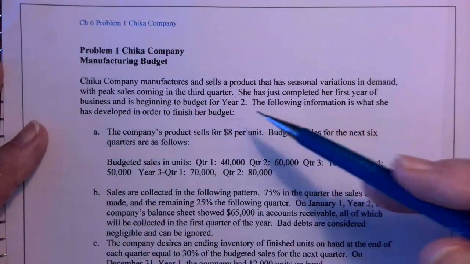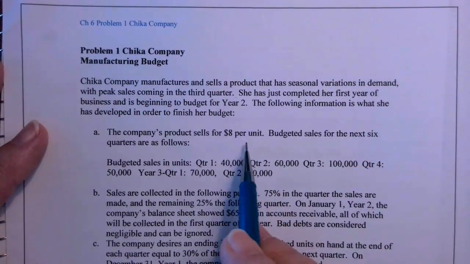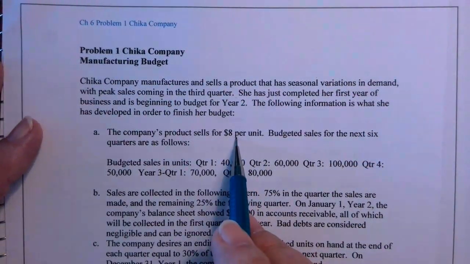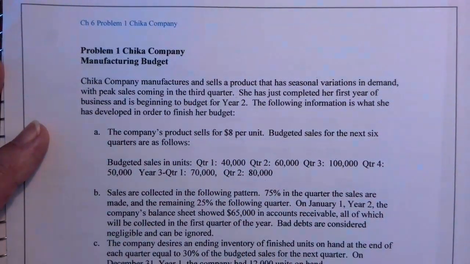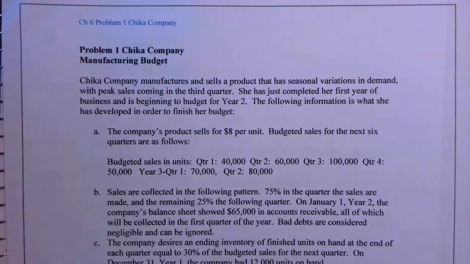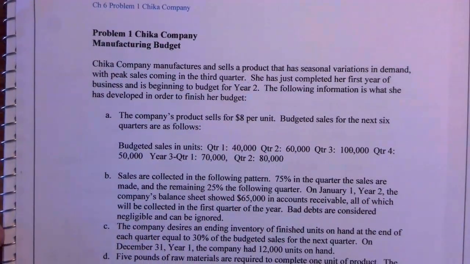Okay, so things are still changing. The following information is what she's developed to finish it. The product sells for $8 per unit, and budgeted sales for the next 6 quarters are here. Okay, and the reason you've got to have 6 quarters is because you need those future sales to figure out what your target ending inventory is and things like that.